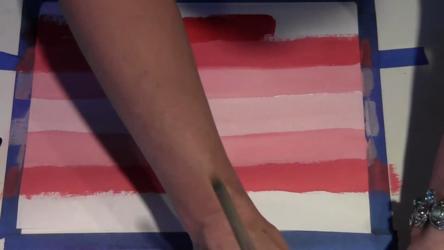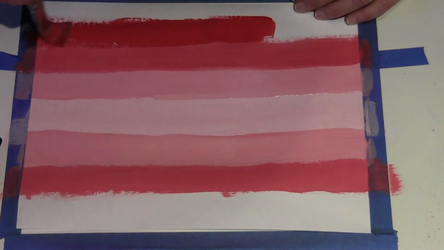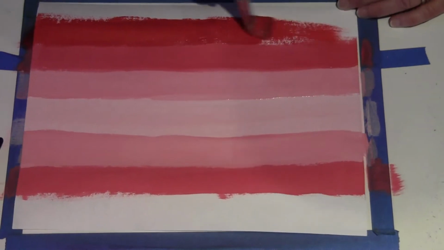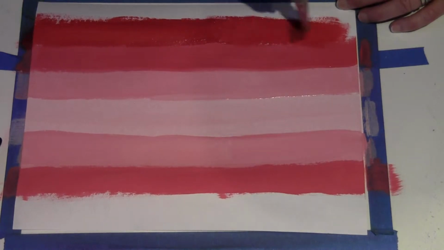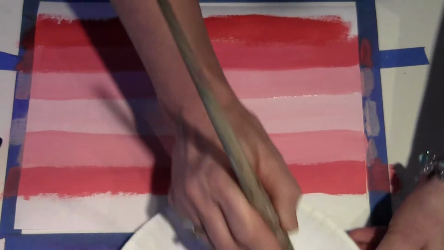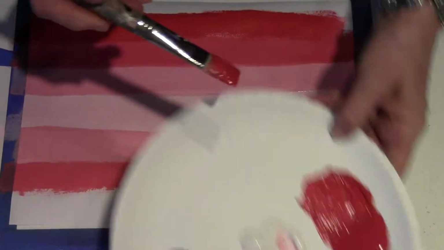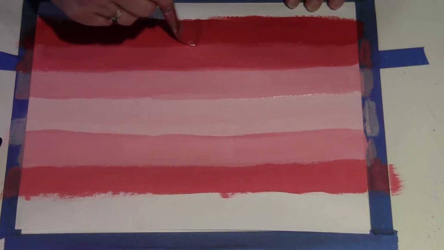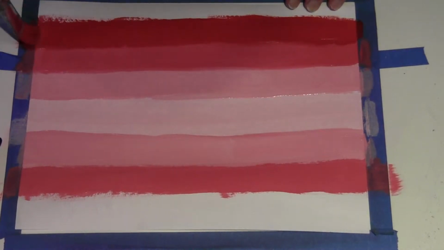And I can overlap into the previous color a little bit so that there's no white showing. I don't want to lose that color, but it's okay to overlap. I'm going to make sure I've got plenty of paint on my brush and go all the way across from one side to the other.